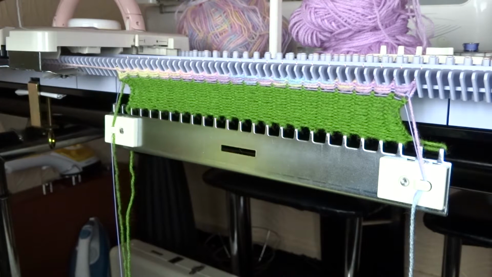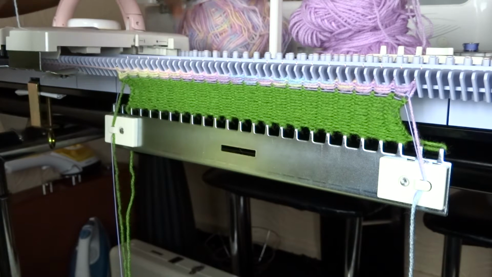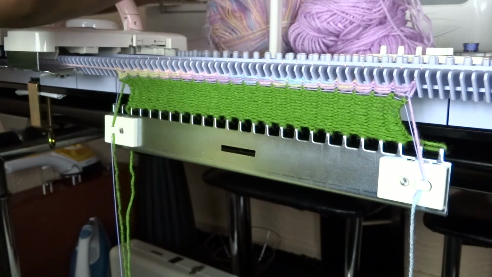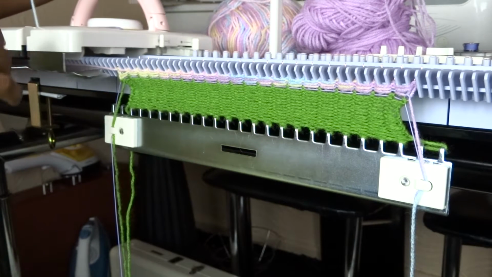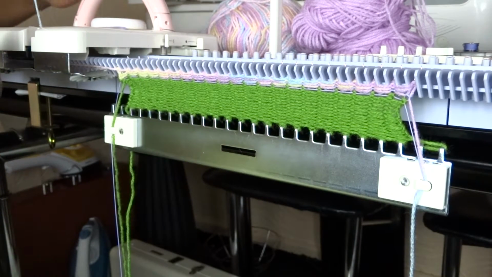Like I said, I'm not going to edit because I want you to see my mistakes and how I tend to correct them. So I won't make many mistakes. Not intentional.